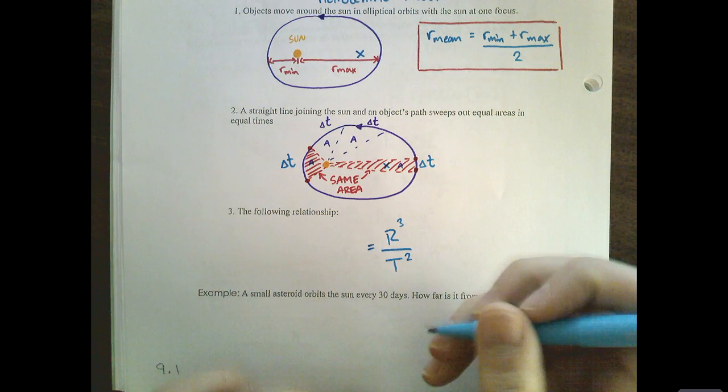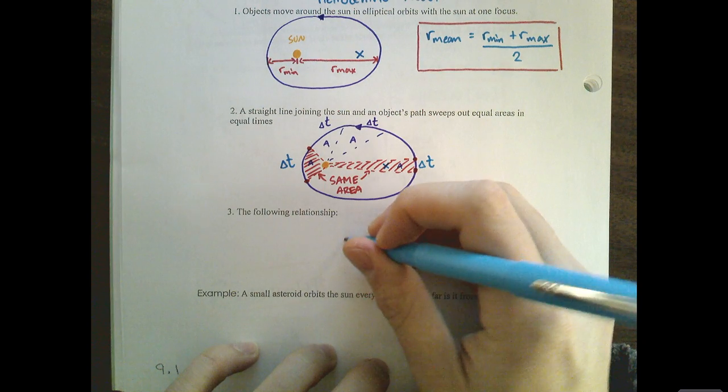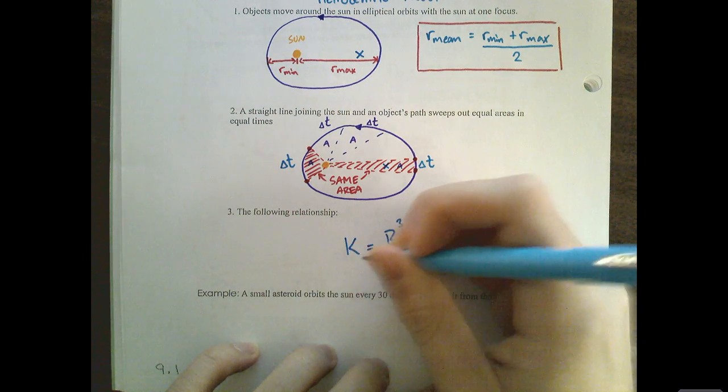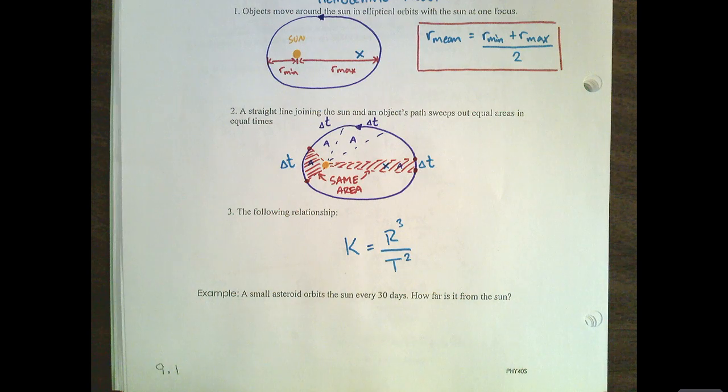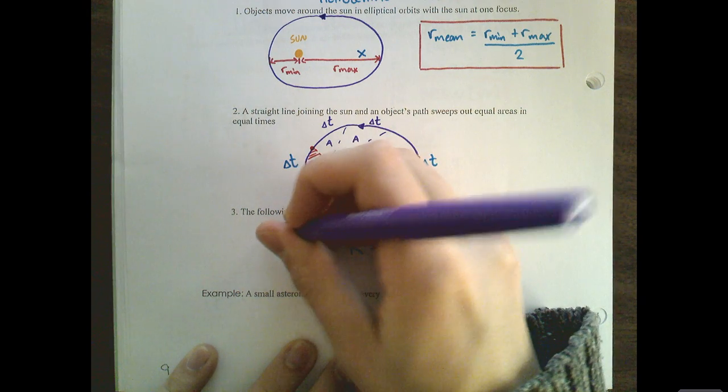And that answer was a new constant that he discovered. We call it Kepler's constant now for that reason.